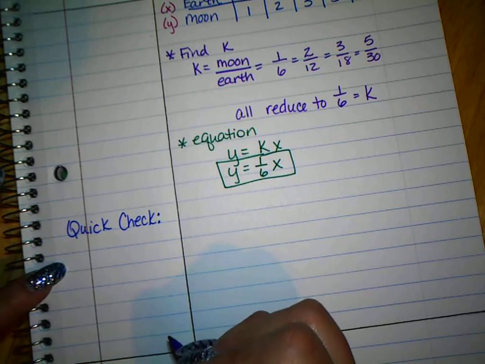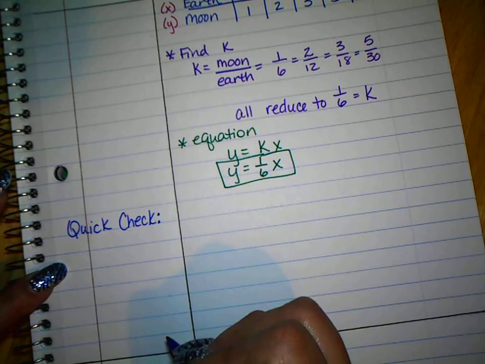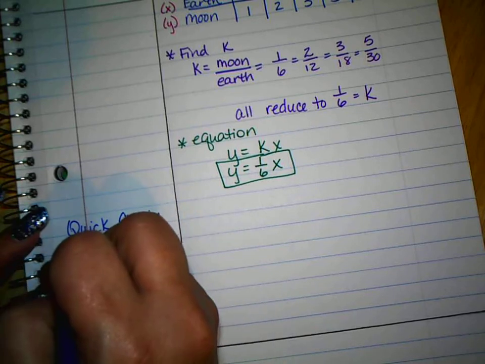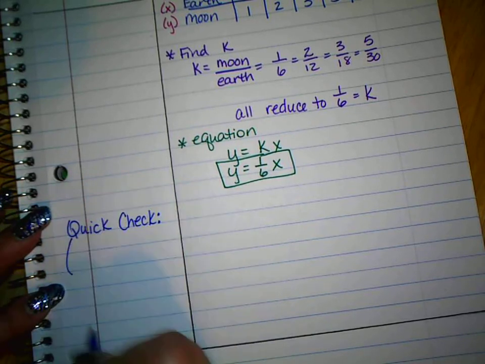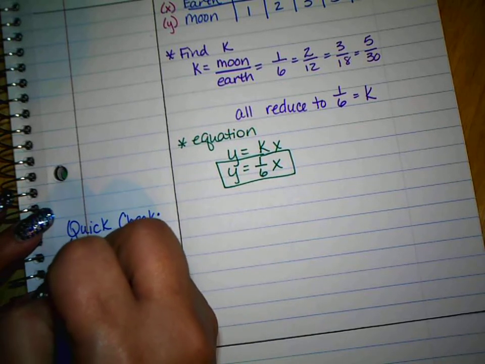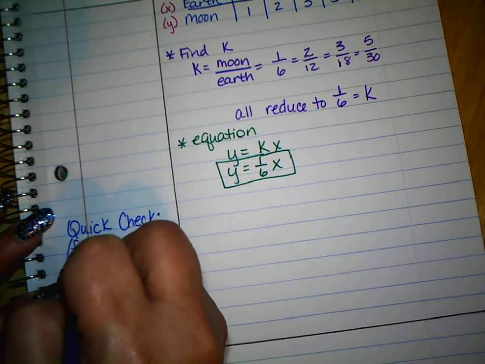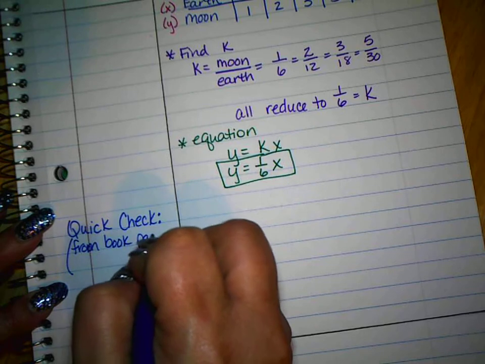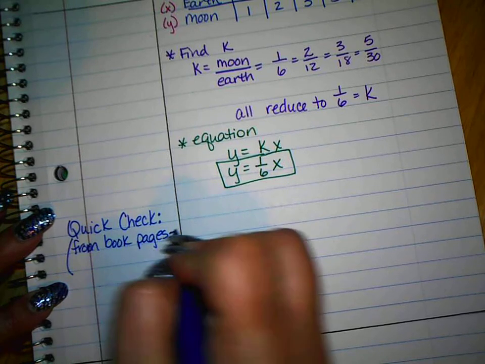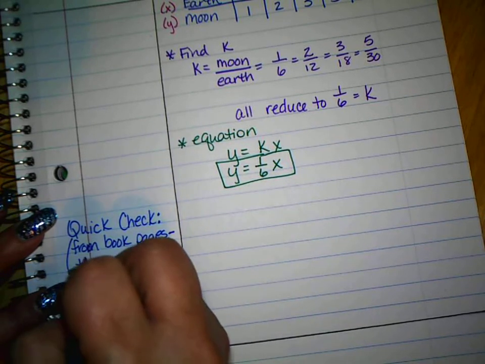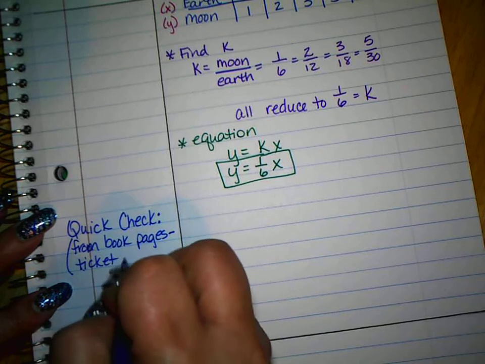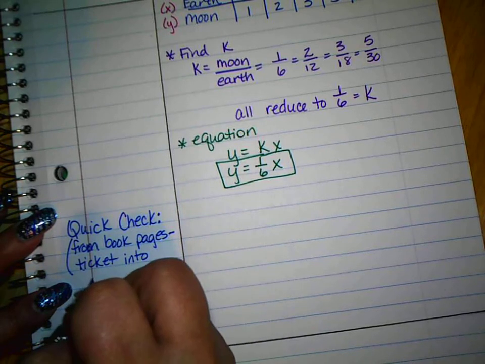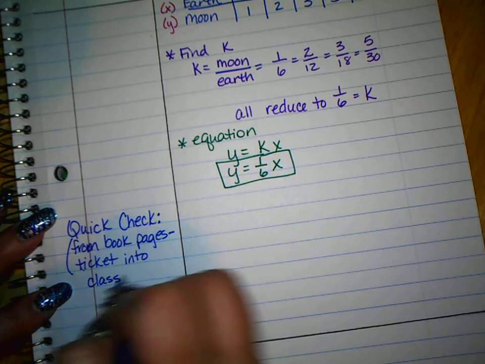in your book, because you should have taken these pages out. These are from the book pages. And it's your ticket into class, because I will ask to see your answers as you come into class.